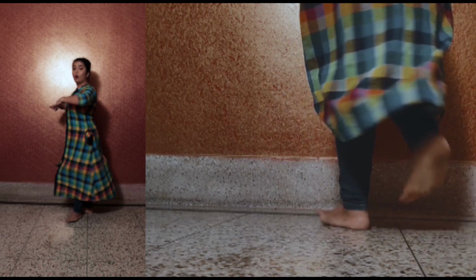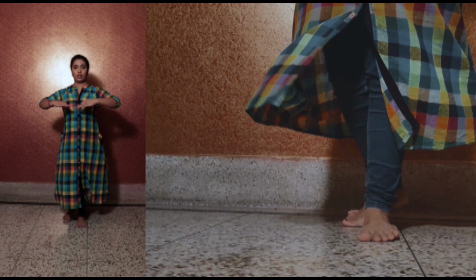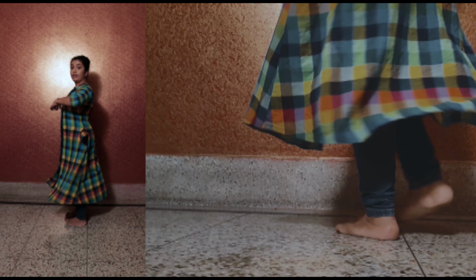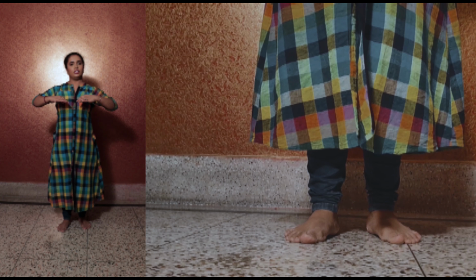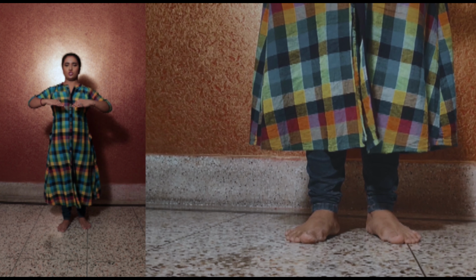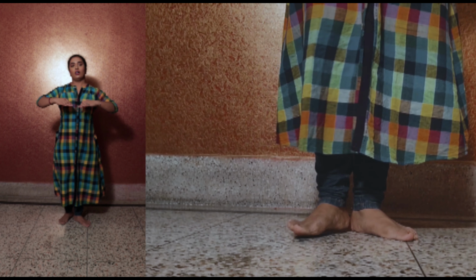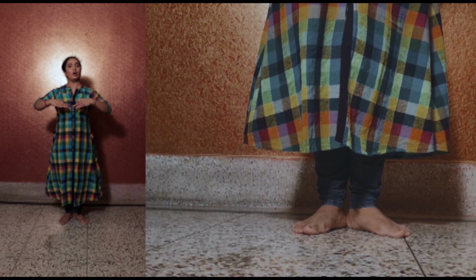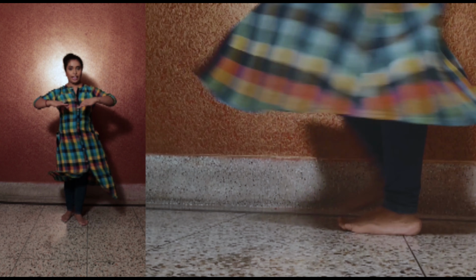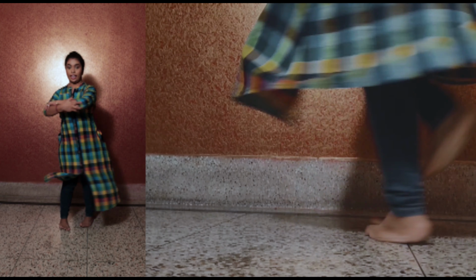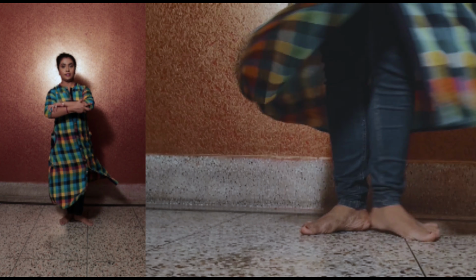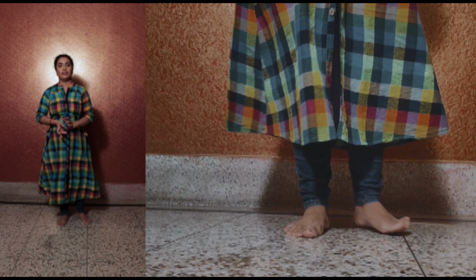The first one is 1, 2 or dig, dha, dig, dig, dig, dha, dig, dig. Usually, it's used in 1-step chakkar. So, I'm showing you a demo in 1-step chakkar like the, the. Or you can do this the, the, the. Now, the last one.